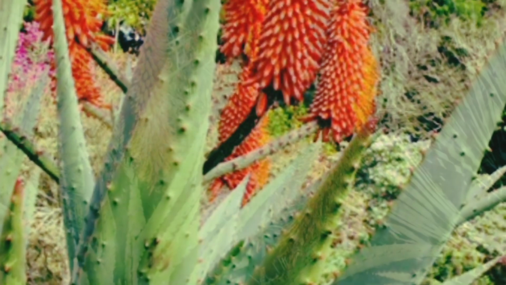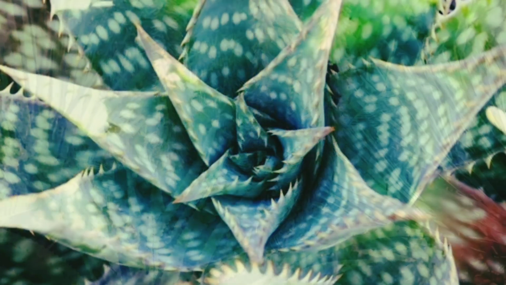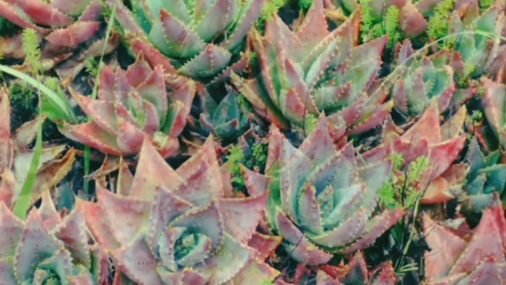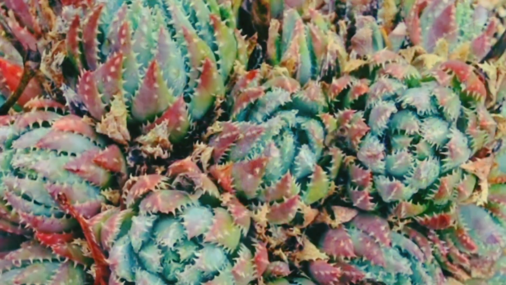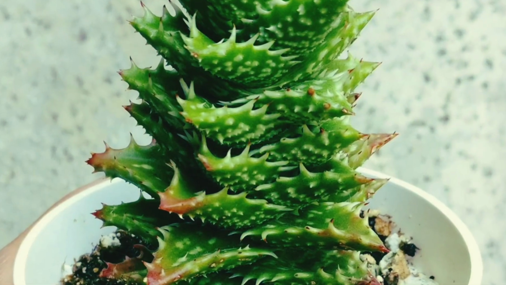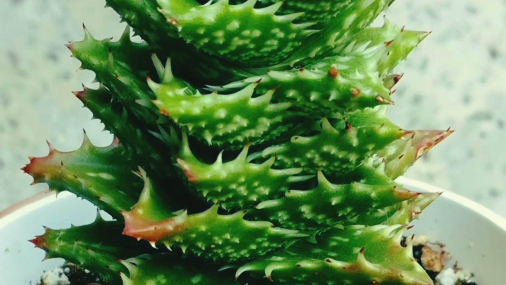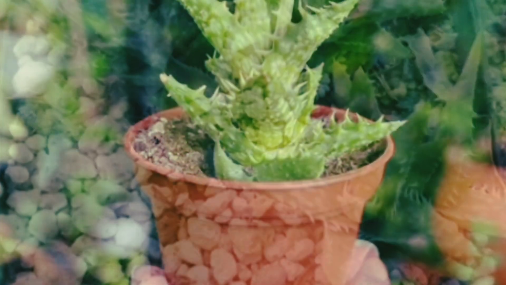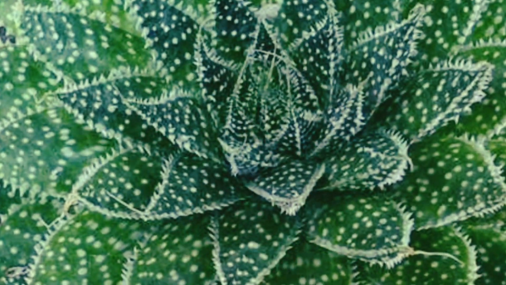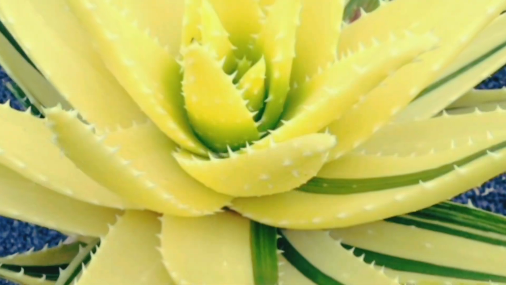For container displays or indoor succulents, choose Aloe brevifolia, Aloe juvenna, or Aloe aristata. For coastal or hot sunny gardens, Aloe maculata is a solid choice. If you want decorative foliage with patterning, consider variegated cultivars or hybrid aloes.